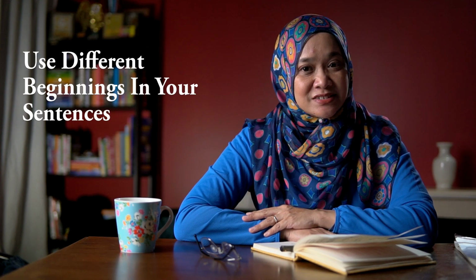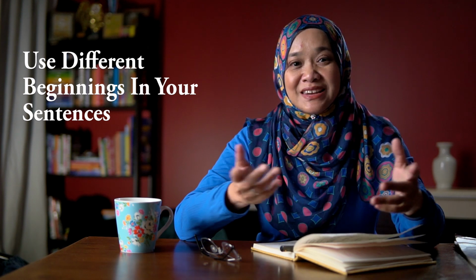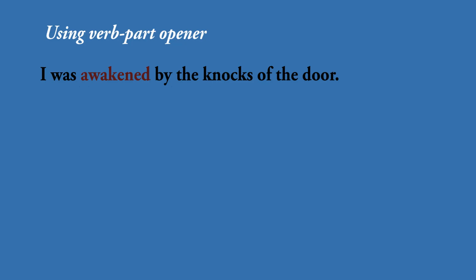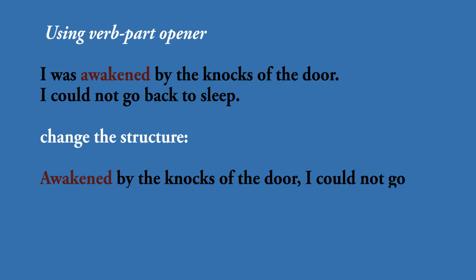Besides that, you can also use sentences with different beginnings. The first example, you can use a verb part as an opener. For example, I was awakened by the knocks on the door. I could not go back to sleep. You can change the structure this way. Awakened by the knocks on the door, I could not go back to sleep.